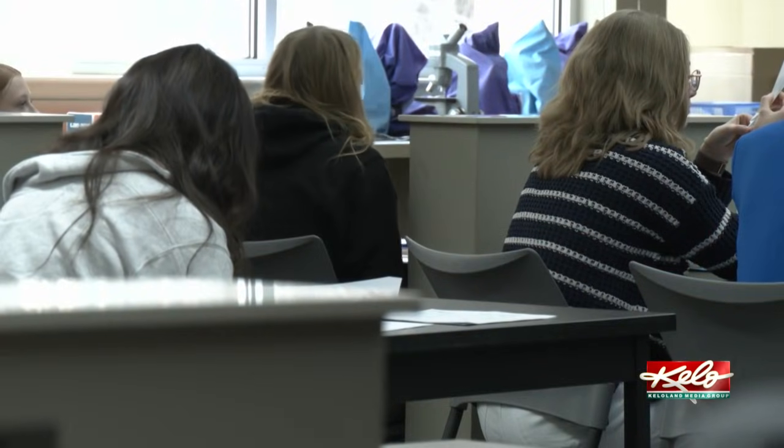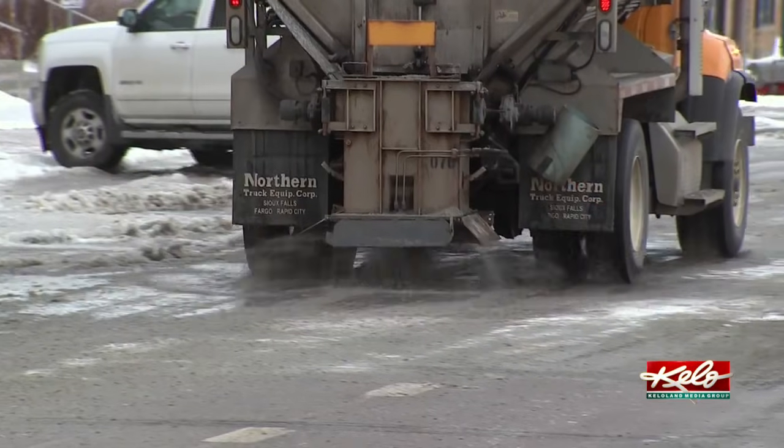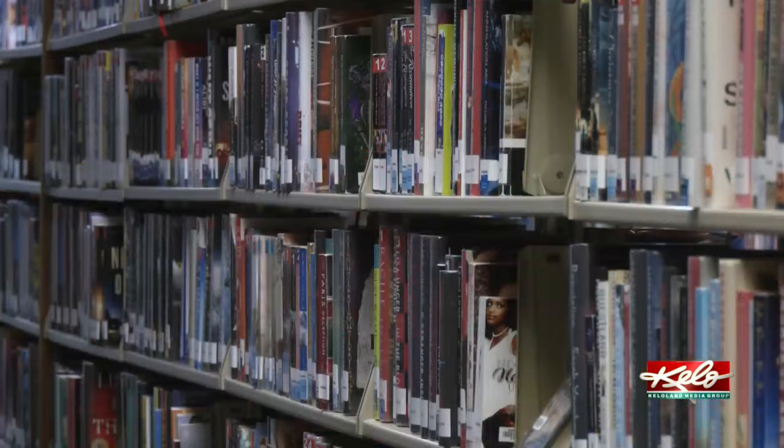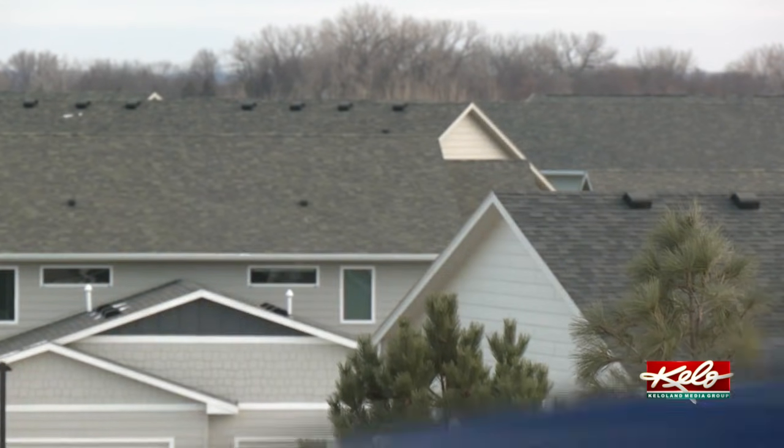Services funded by property taxes include schools, fire and police stations, streets, libraries, and more. And the budget needs for those services can also determine how much property tax you pay.